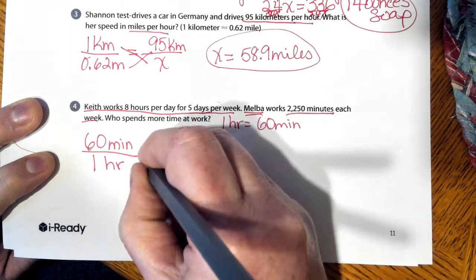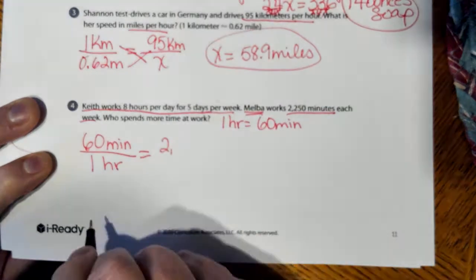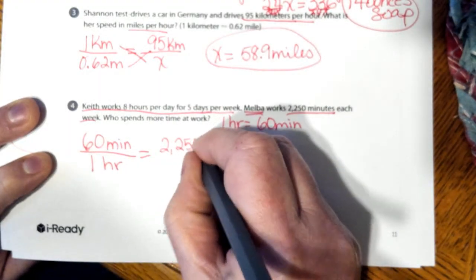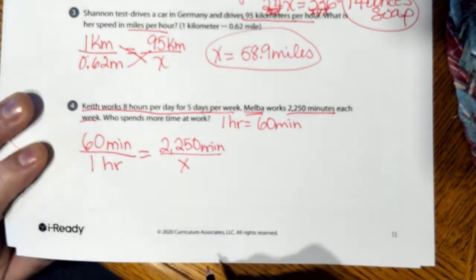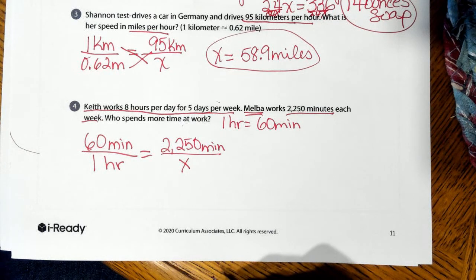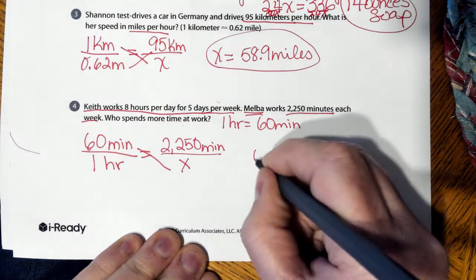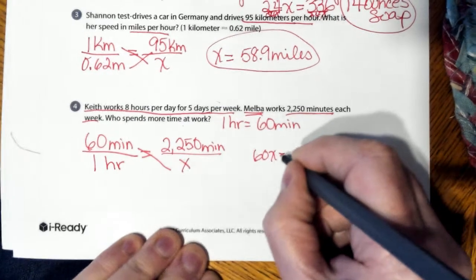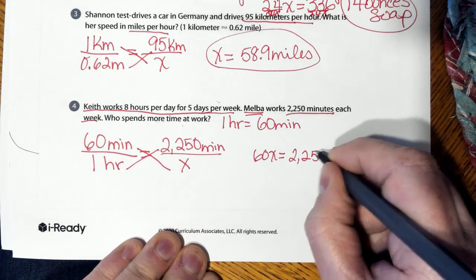Okay. And then she works 2,250 minutes, so that needs to go on top to match this. And I'm trying to find out how many hours that is. So now I can cross multiply again, so I get 60x equals 2,250.